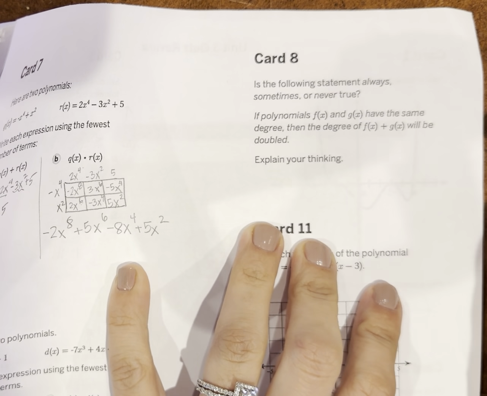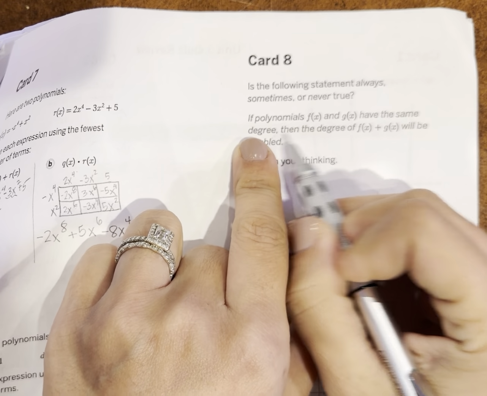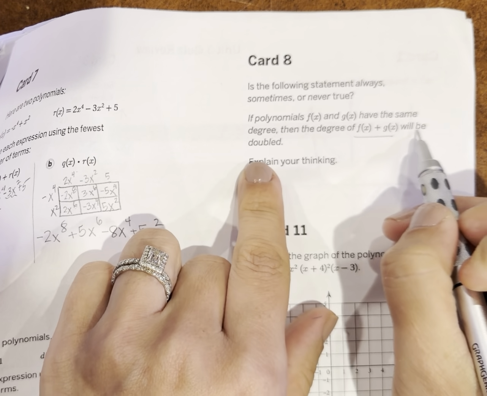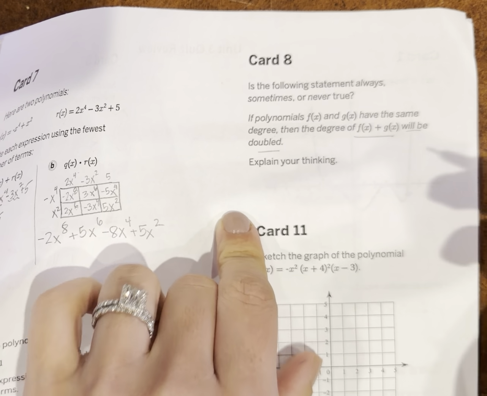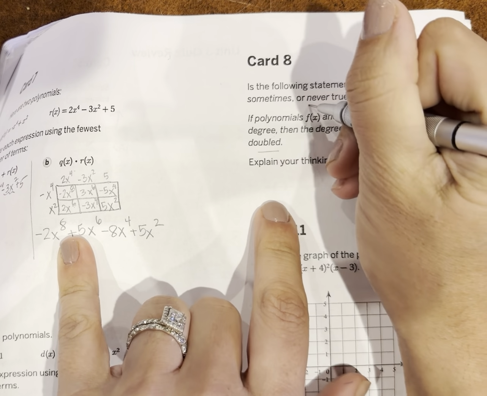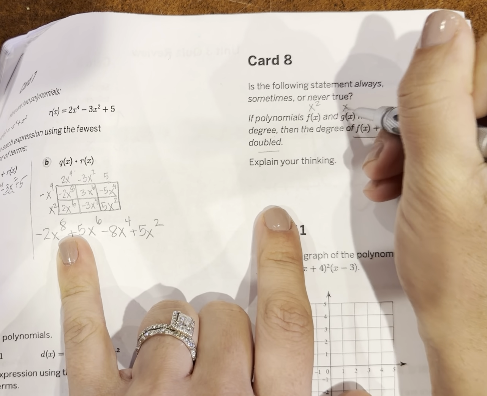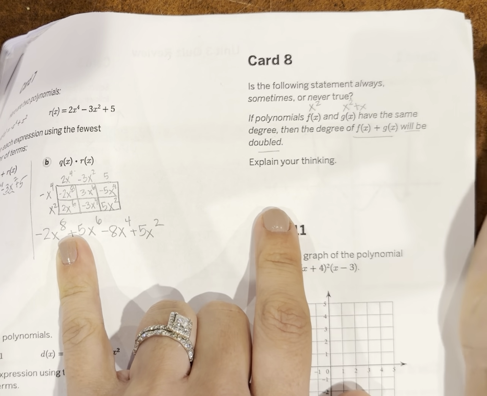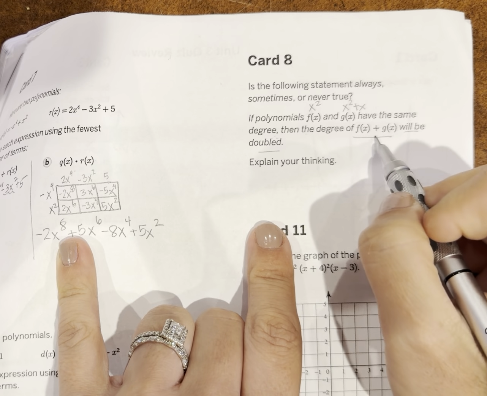Okay. Here's another always, sometimes, never. Is the following statement always, sometimes, never? If polynomials f of x and g of x have the same degree, then the degree of these two will be doubled. Explain. Let's see. Pick something, you guys. Let's say f of x is x squared. Let's say g of x is, I don't know, also x squared. Or maybe x squared plus x. Doesn't matter. Just two things with the same degree. And now let's add them together.